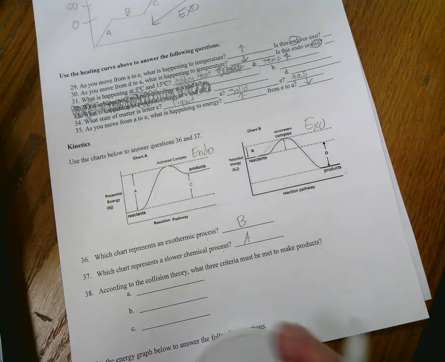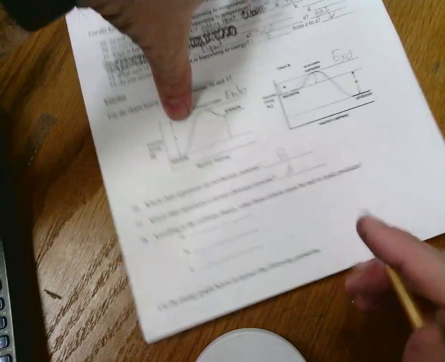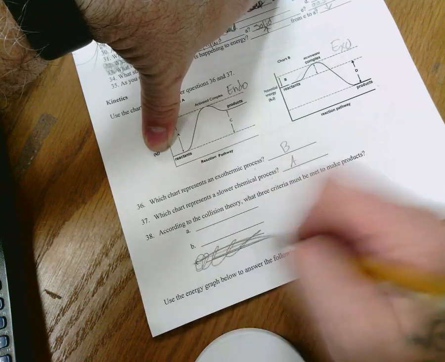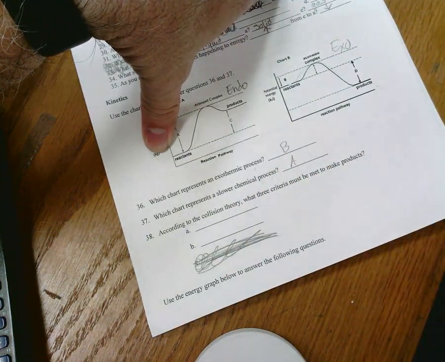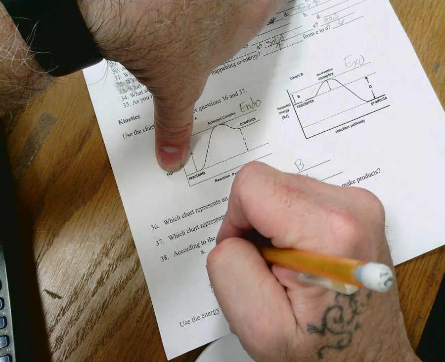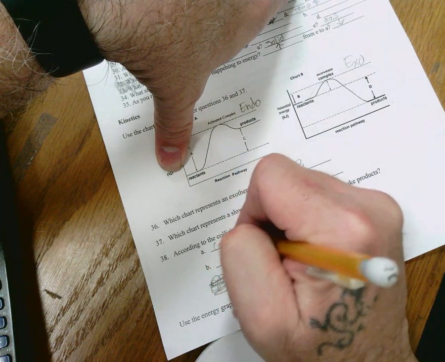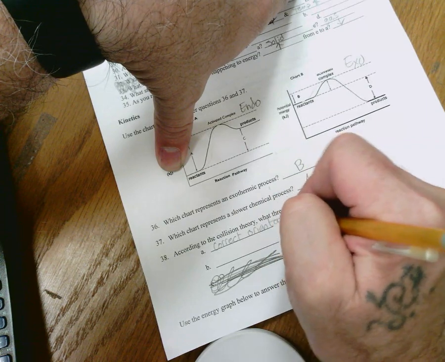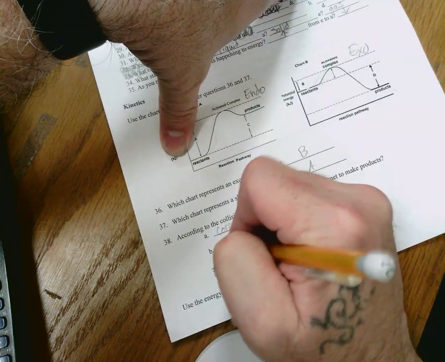According to collision theory, what 3 criteria must be met to make products? Okay, well, first let's make that 2, since that's what we talked about in the notes. And 1 is correct orientation. And 1 is correct amount of energy.